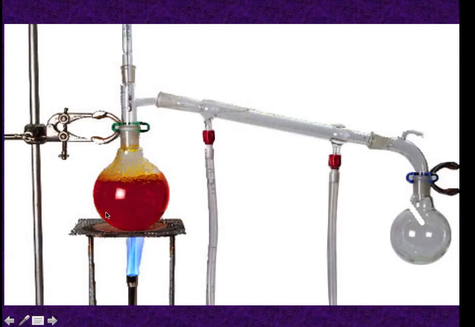So, for instance, if this is a mixture that we want to recover the water from, we would turn it to steam. The steam would come down here, hit the cool surface of the glass that's been cooled by the cold water, and it would run down, and we would collect it down in here, and it would be pure water and safe to drink.